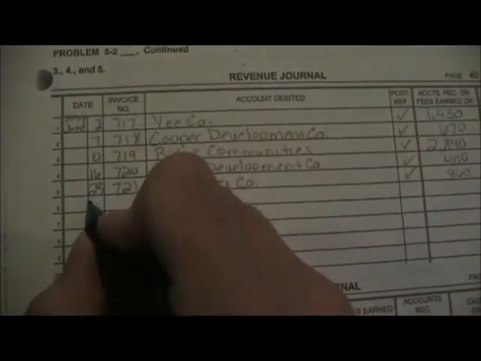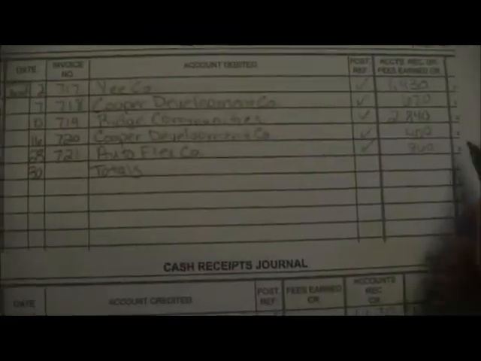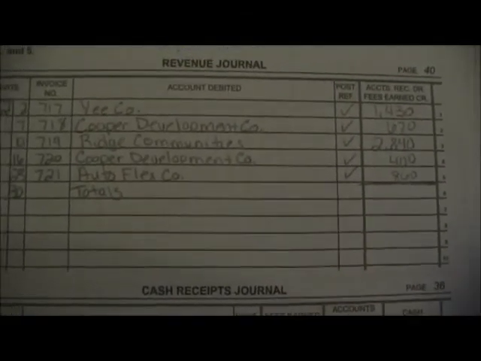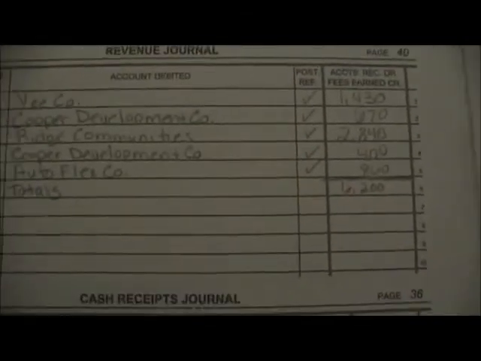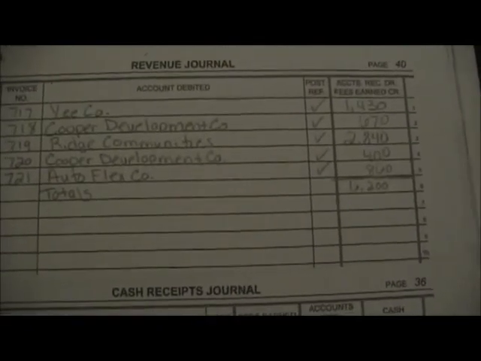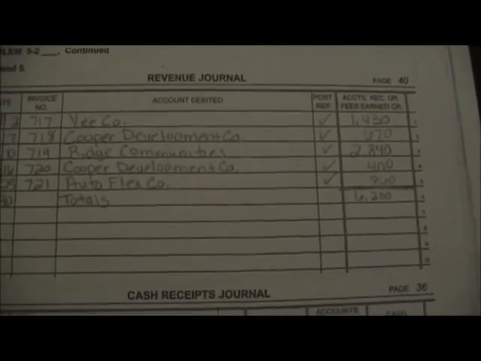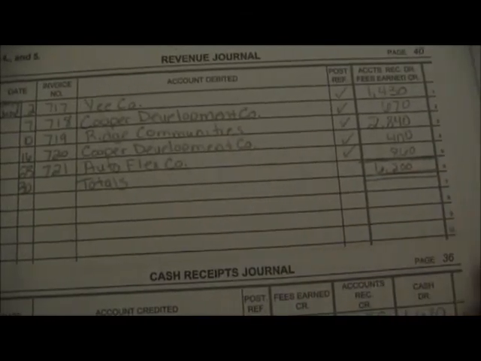Okay. So let's start with our revenue journal. You can go ahead and set your ledger to the side. Our date is going to be the 30th. We're going to write totals. We're going to put a single line and add them up. Once we've added them up, we find out that our total is $6,200. Most times the reason why you add your journal columns is to make sure your debits equal your credits. In this case, our journal only has one column. So we know they're equal because there's only one column. So you can go ahead and double underline that.